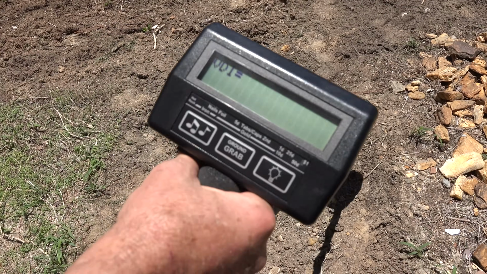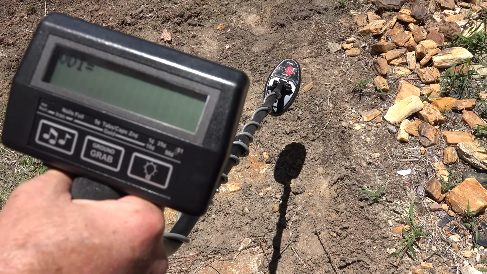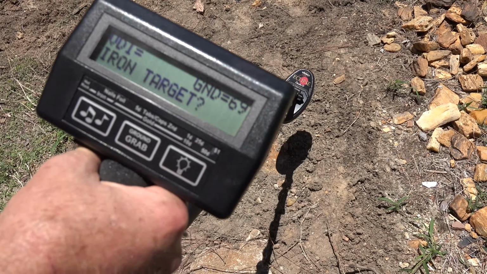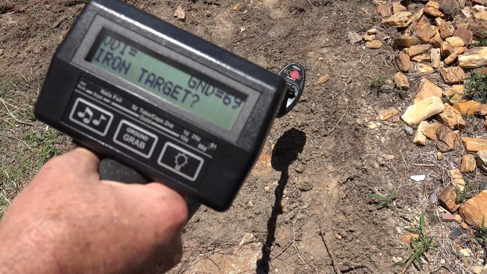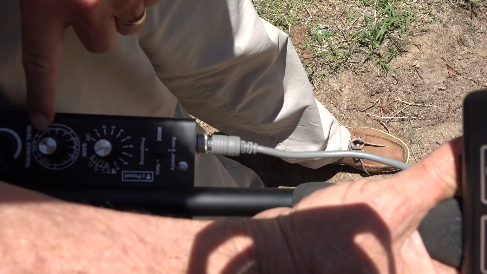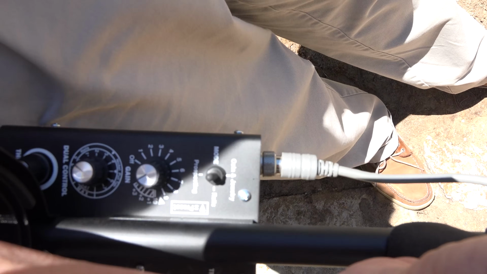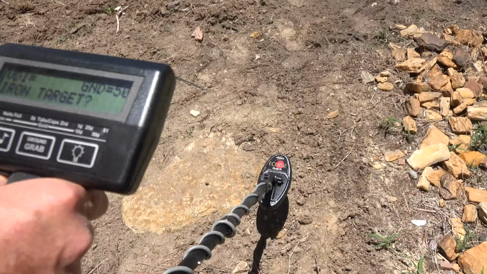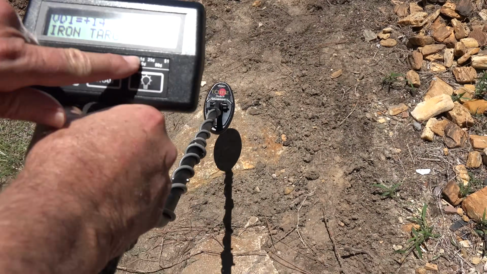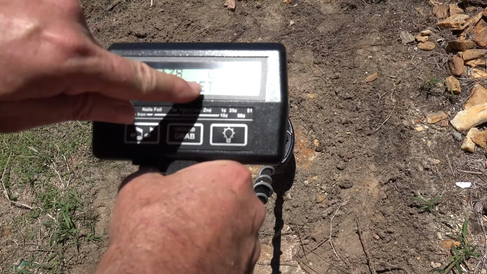Alright, this is the White's MXT Pro. We've got the small shooter DD coil on the end of it. I'm in prospecting mode. I've got the gain up to 3. I've got the self-adjusting threshold down to 0. And I've got the threshold up so you can hear it. Now let's see if it'll find that little nugget. No problem. Gives me a target. Tells me what the ground reads.